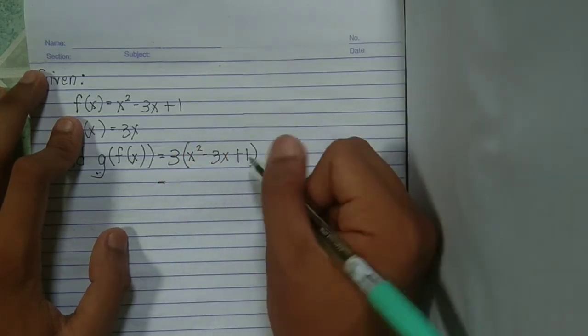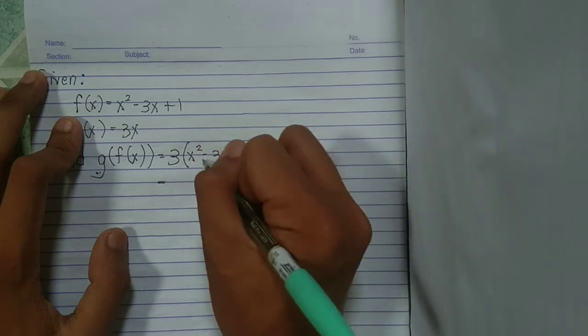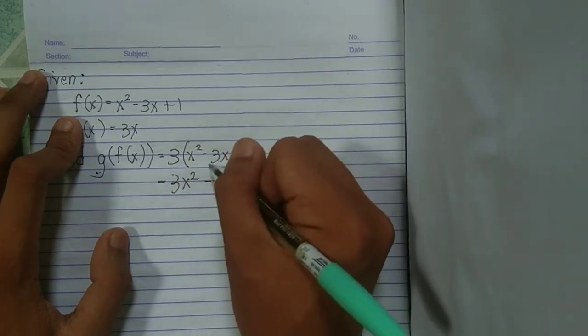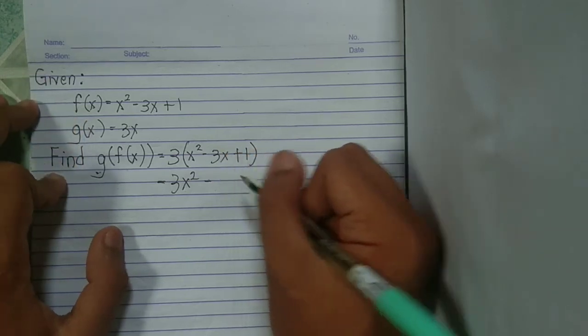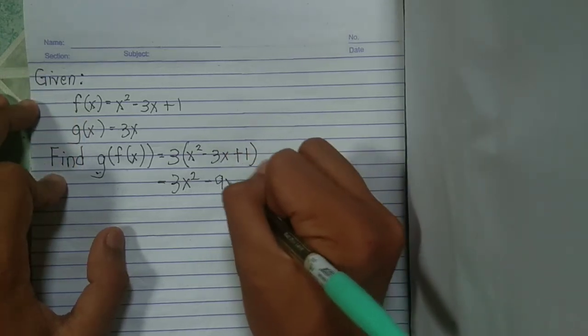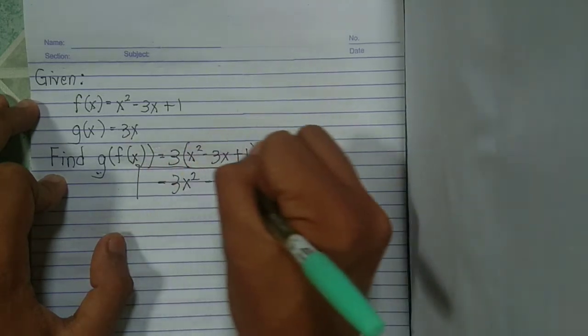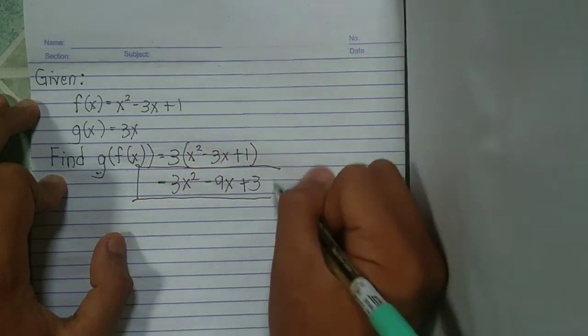Therefore, our final answer would be 3 times x squared, this is 3x squared, minus 3 times 3x is 9x, plus 3. So this is our g of f of x.